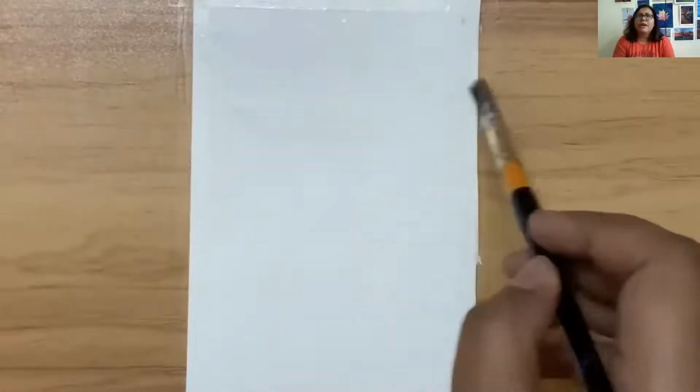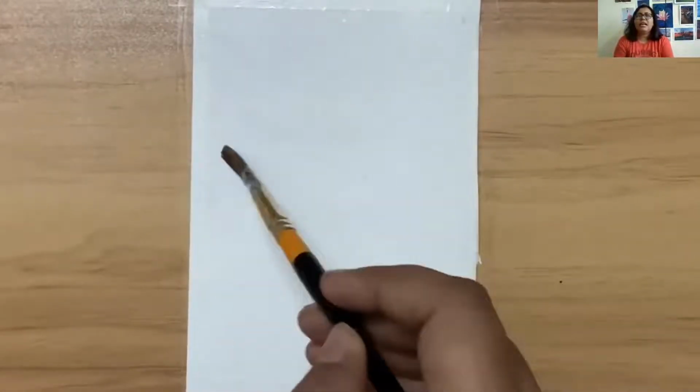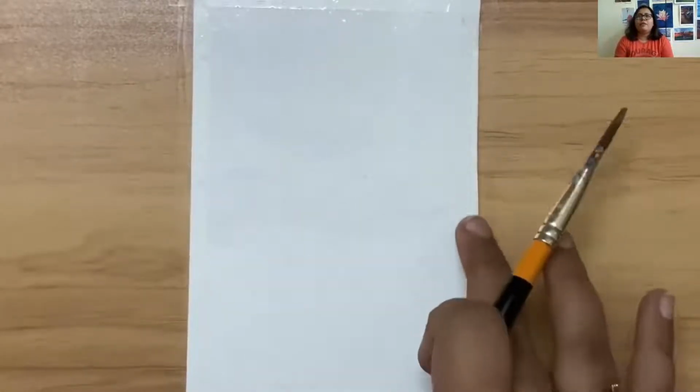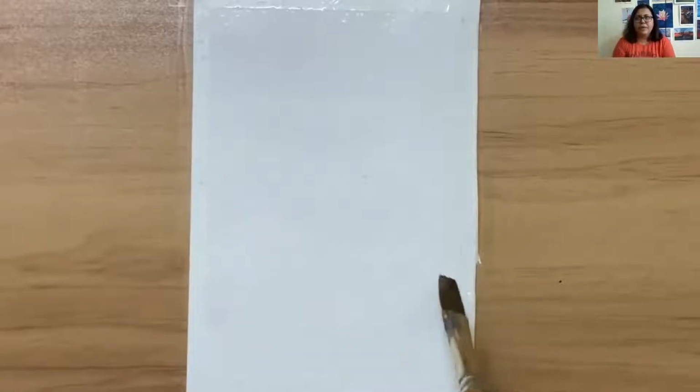If you've been attentive in the previous class, then you would know why we are doing this. This is so that when we apply the color, it easily spreads out on the surface. We don't have to keep applying much water and the color will easily spread out. So we'll just add a little bit of water and dampen all of the paper. Nicely moisten up the paper like this.